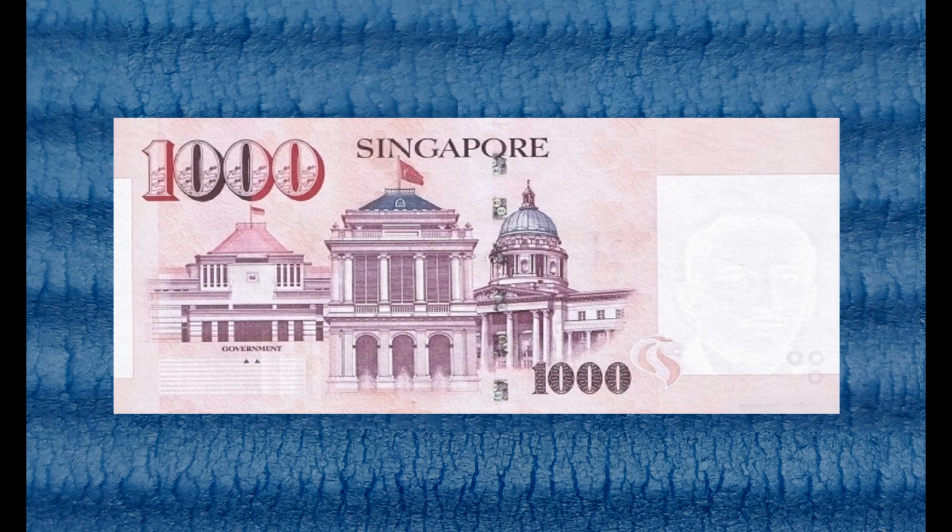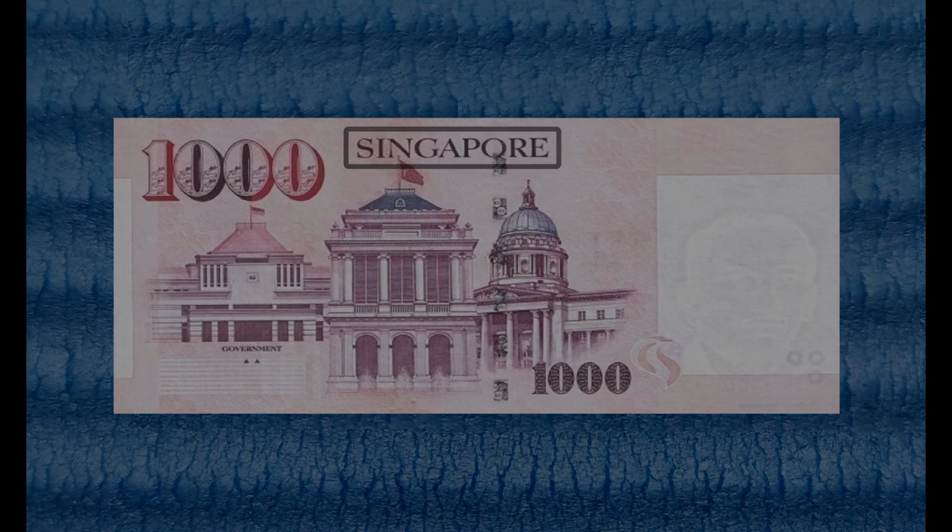image on the back. Next, it has a watermark, which consists of the portrait of Yusof bin Ishak, the first President of the Republic of Singapore. It also has a monotone highlight watermark located below the portrait watermark. On the upper side of the note, in English, a large text, Singapore, appears on the center.